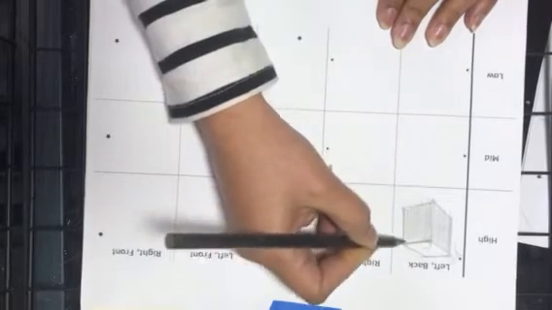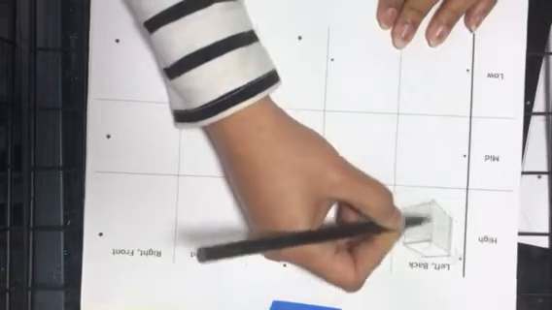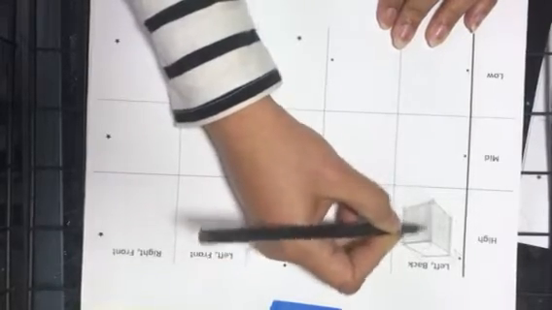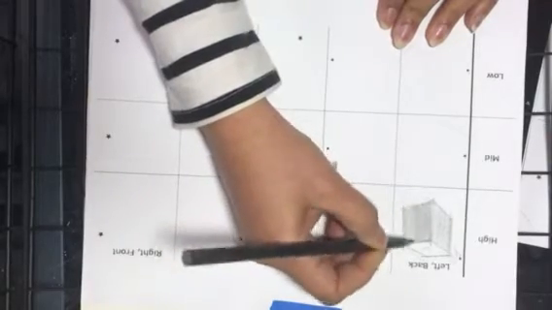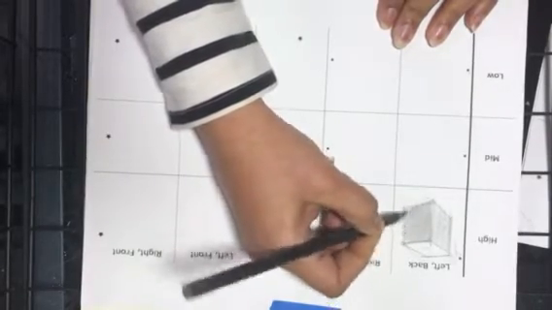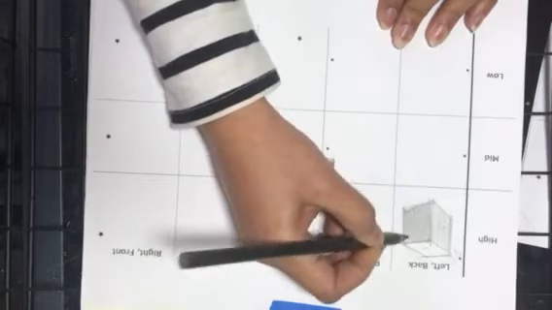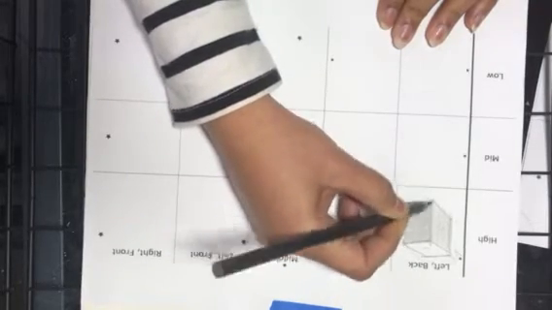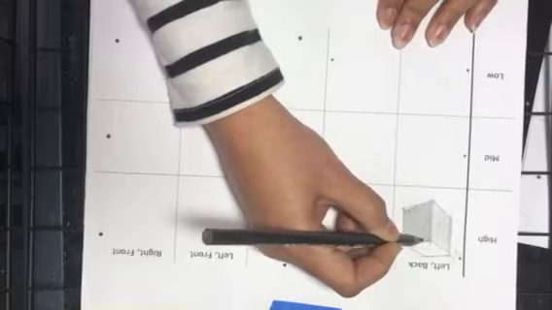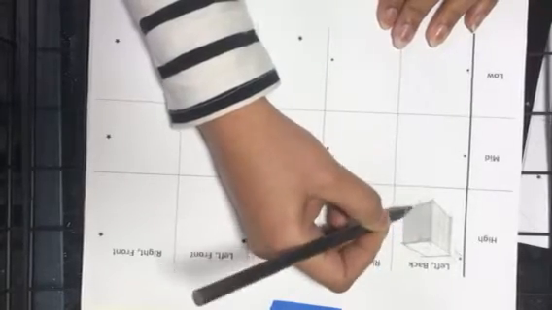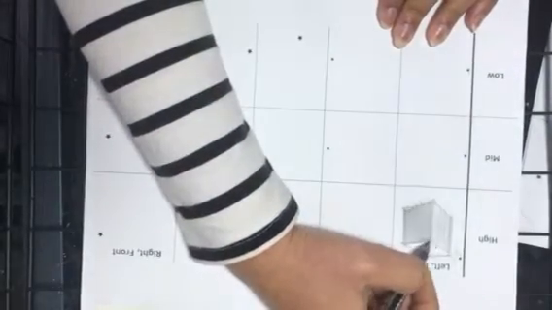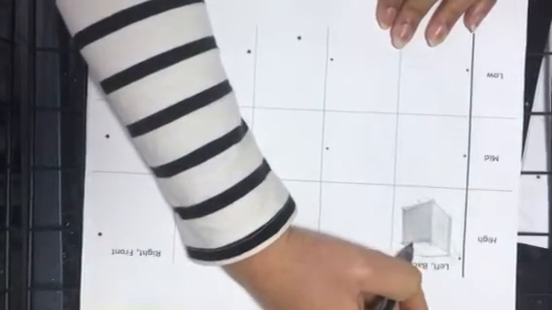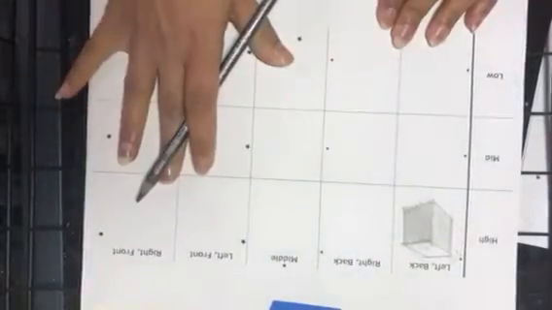But this is my dark value, so I have to make sure it's a little darker. I'm going to go over it again, until it's really dark enough. Voila, I'm done. Now I know that this over here might get a little light, so I'm just going to add a little light value over there, very light, and I'm done. That's all you have to do.